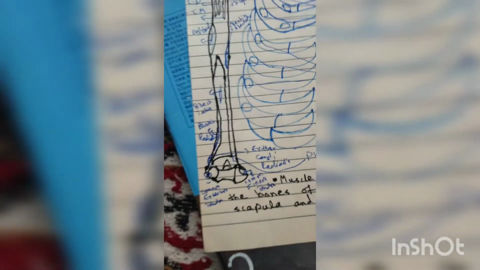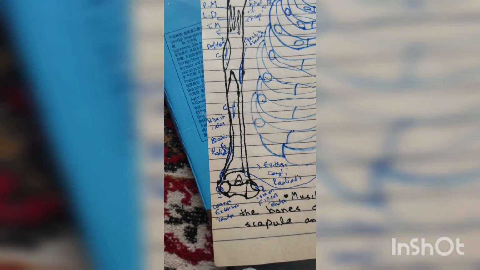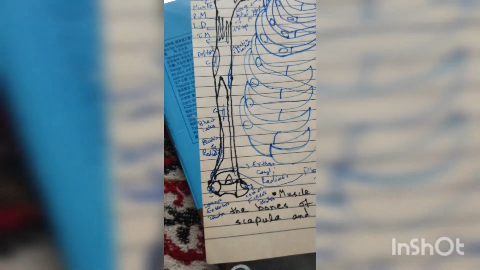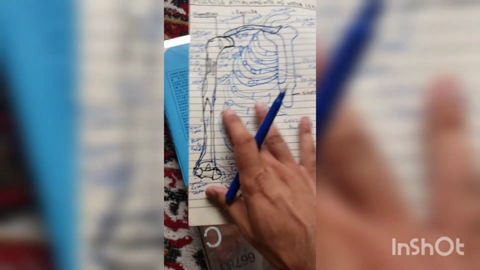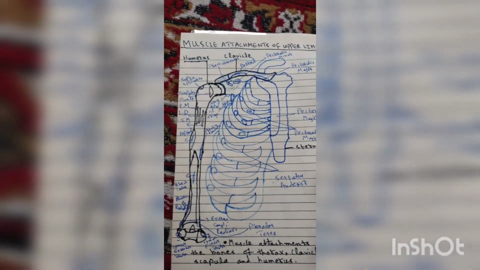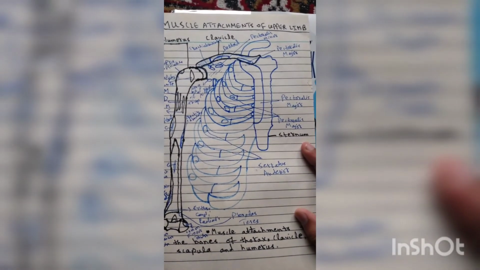So these two muscles are responsible for the flexion movement. These are the pronator teres and the common flexor tendon. So I have discussed the whole muscle attachments of the upper limb, and I hope you guys have understood all these features.